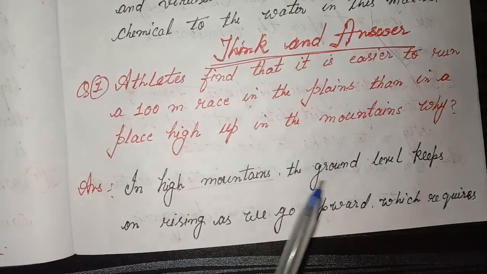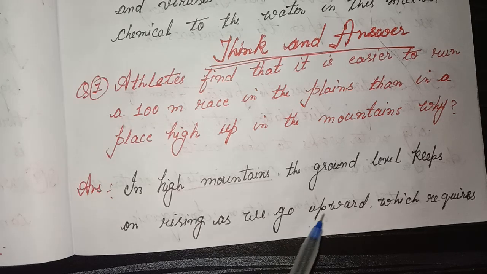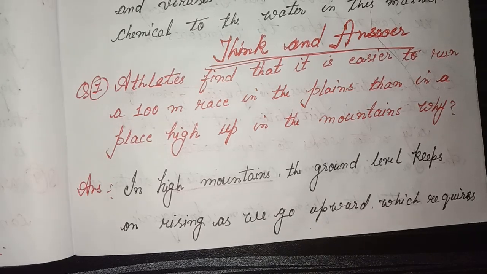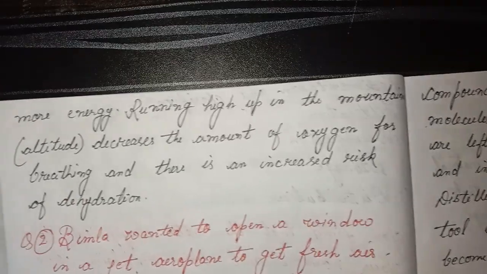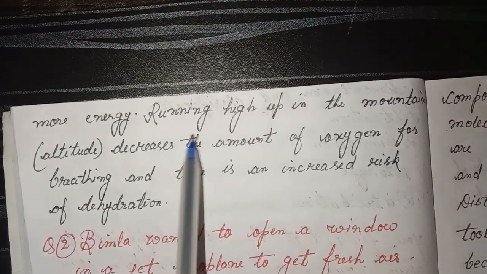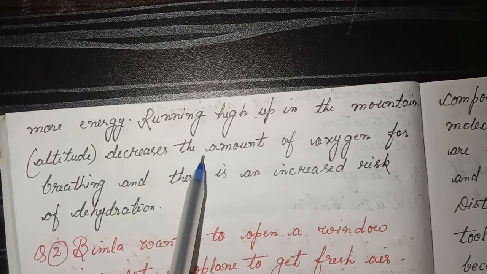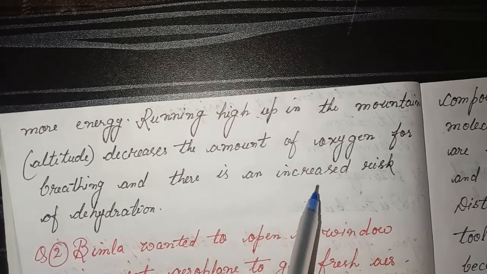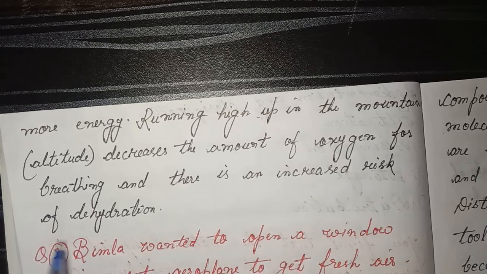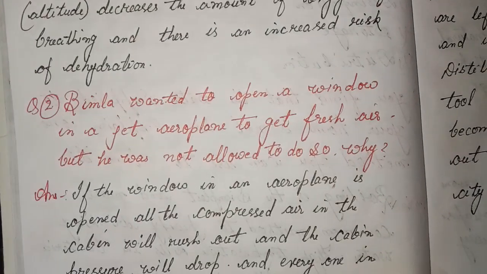Answer: in high mountains, the ground level keeps on rising as we go upward, which requires more energy. Running high up in the mountains, altitude decreases the amount of oxygen for breathing, and there is an increased risk of dehydration.